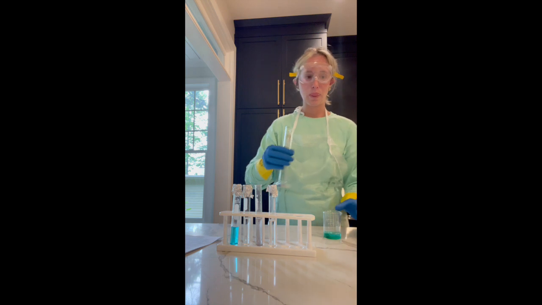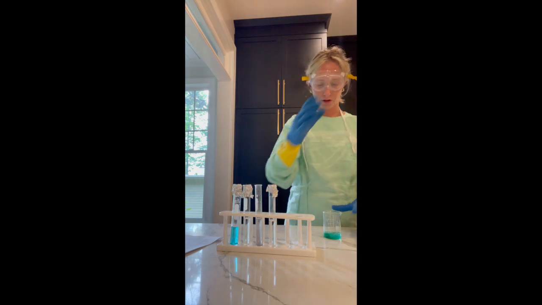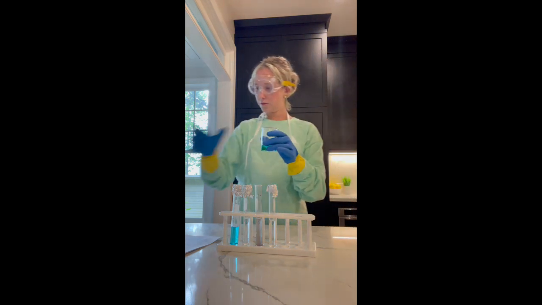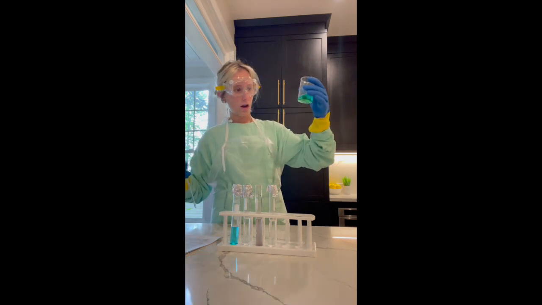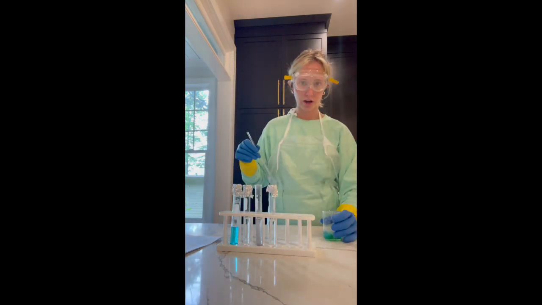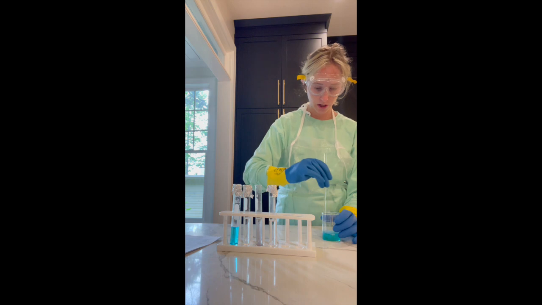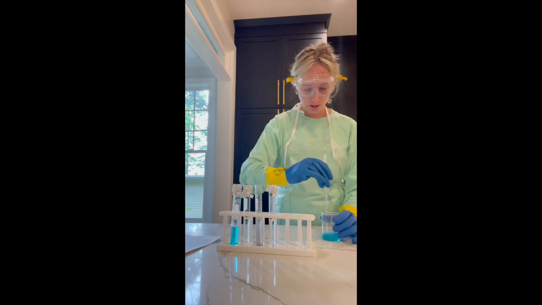Okay, now put it in my beaker. The water did turn a pretty teal blue, so I'm going to stir this.